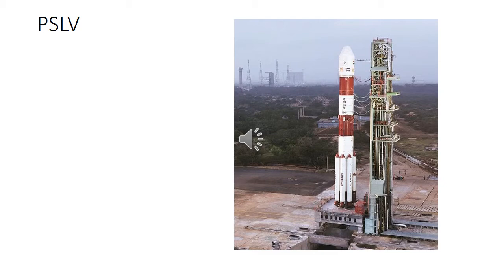There are basically three versions, one of which is core alone, that is, it does not have any strap-ons. These small missile-like structures at the bottom are known as strap-ons. They are used for the extension of the thrust.